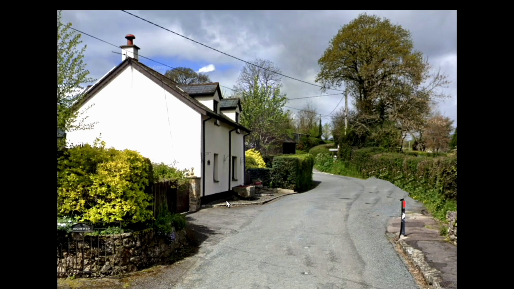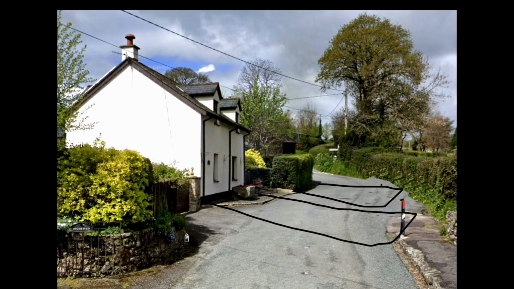But I do want to change a few things. I want to change the length of the shadows. I'm going to change the shadow there, and there, making them much longer coming across the road.